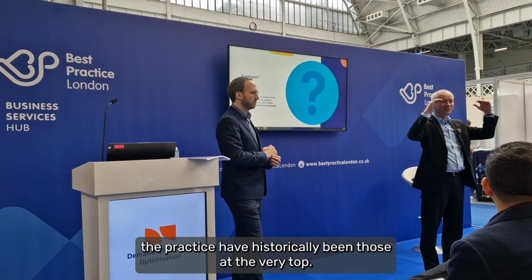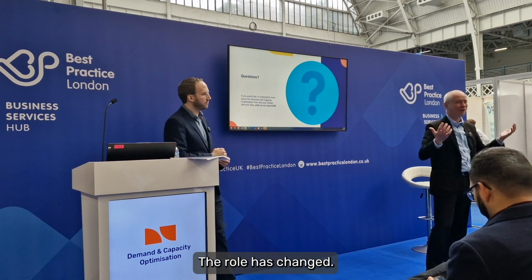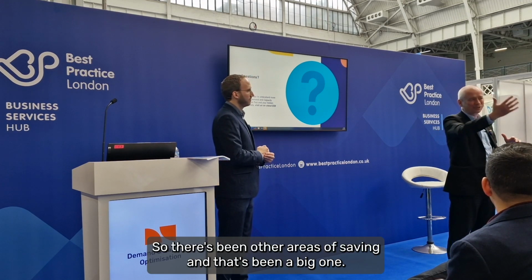The biggest group who've been affected have been our secretaries. Our medical secretaries within the practice have historically been those at the very top. They're not anymore. The role has changed. So there's been other areas of saving, and that's been a big one.